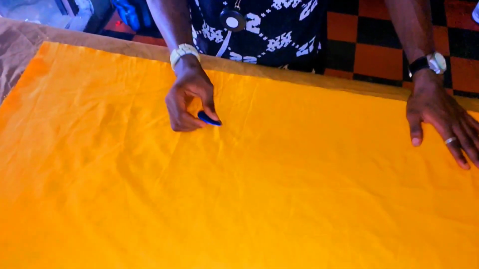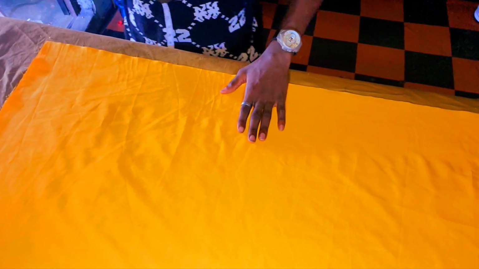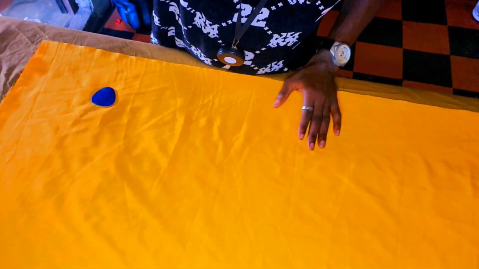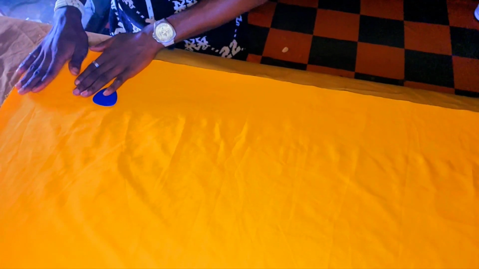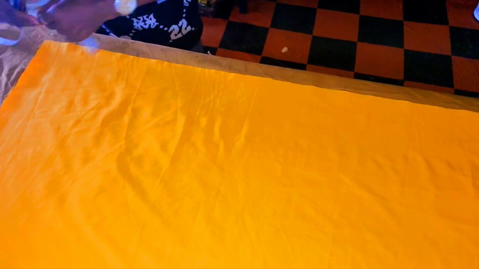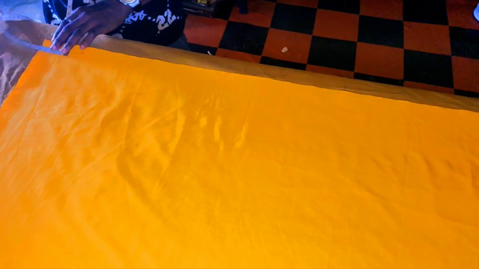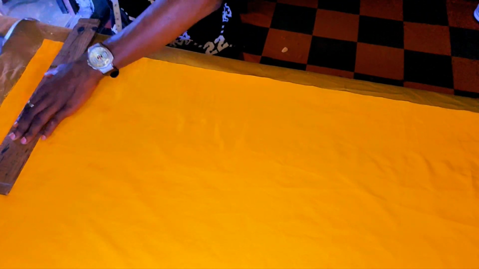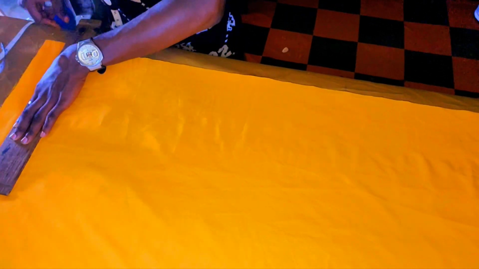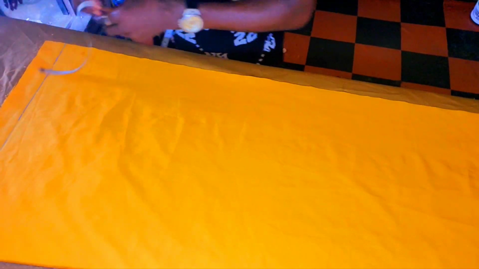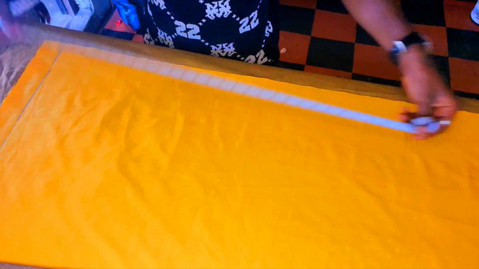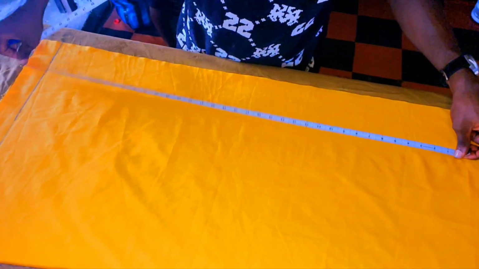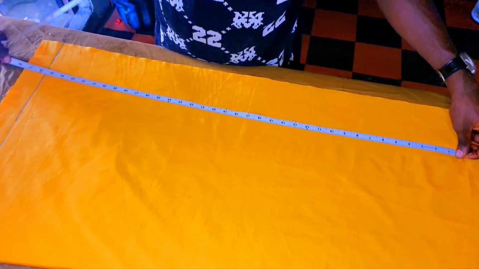Right, the first thing to do here is, on this downside, you add your 2 inches. From that 2 inches, you mark your trouser length.